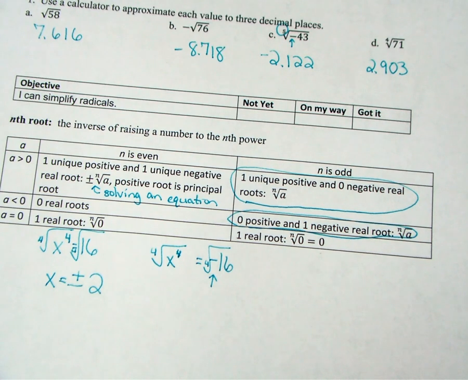If it's a square root, you know how to deal with negative numbers underneath a radical. If it's a square root, you need to put I in front. If it's an even root other than 2, then you just say no real solutions.